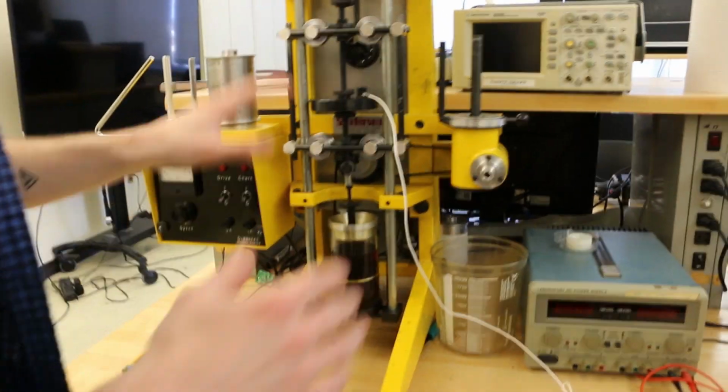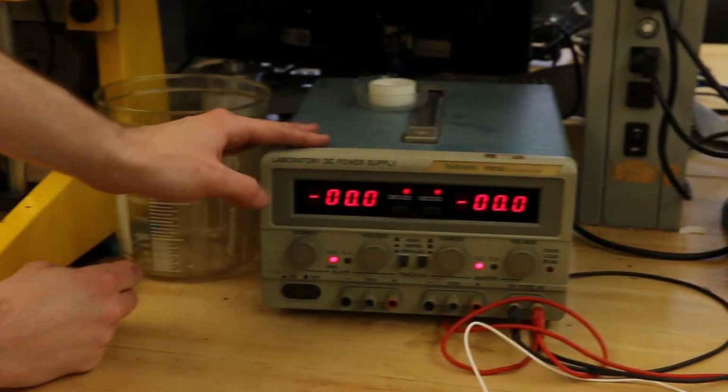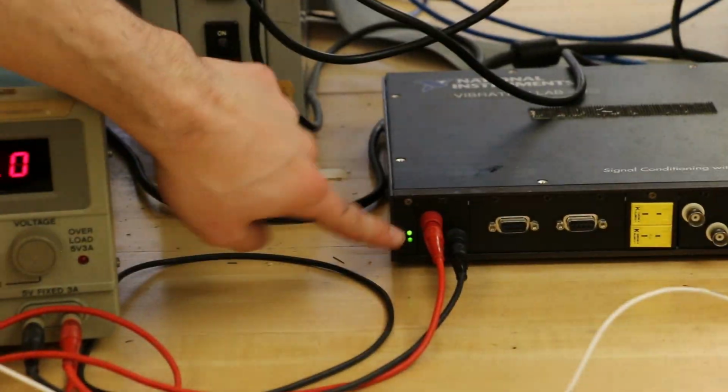So we're going to now take a look at how we get that damping value. So plug it into your signal conditioning box right here. Make sure it's turned on. Turn on your power supply here. That's going to power your signal conditioning box. You should see a green light come on here. If you don't, you're doing something wrong.